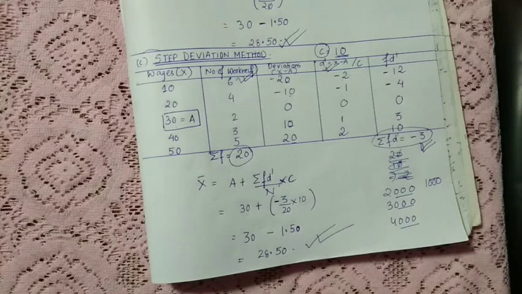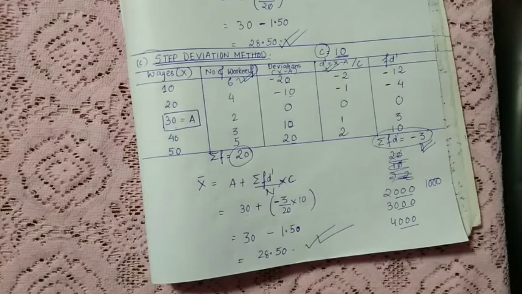In the next video, we will see how to calculate the arithmetic mean for a continuous series.